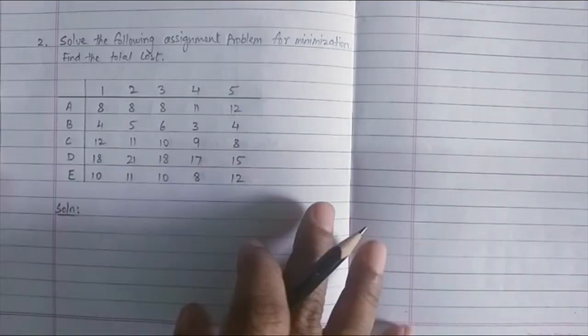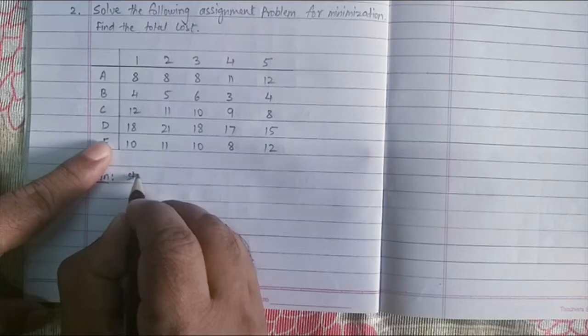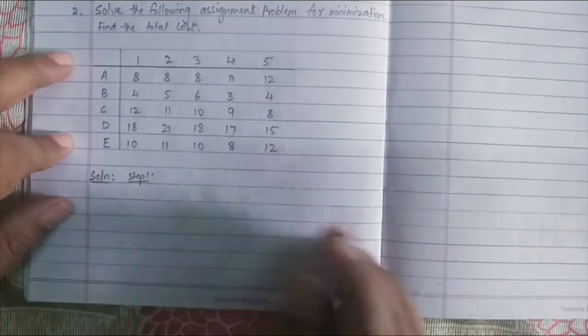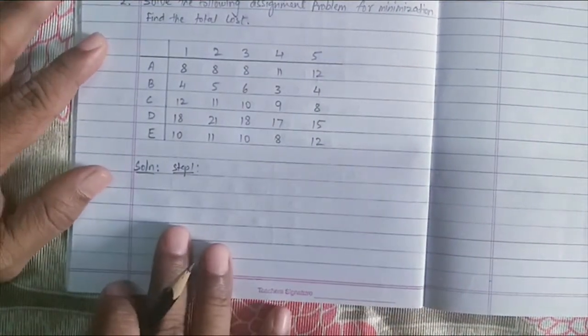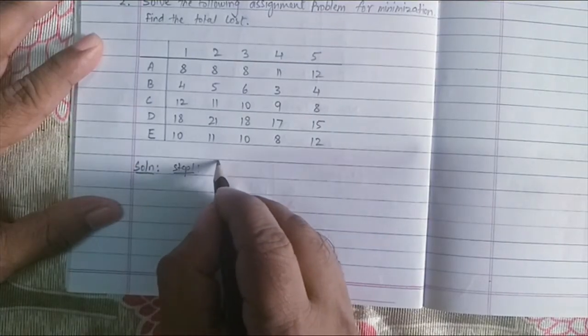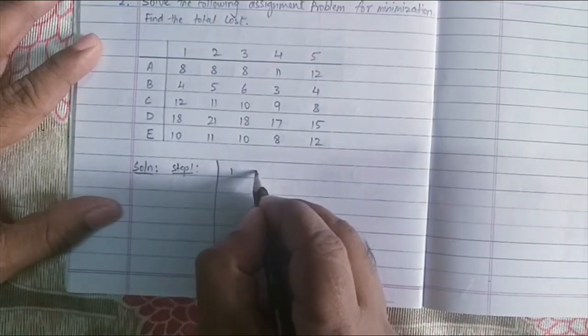To begin with, as you know, the first step, step number 1, is row reduction or row subtraction. So let us do the row subtraction.